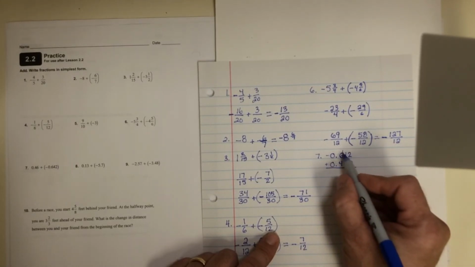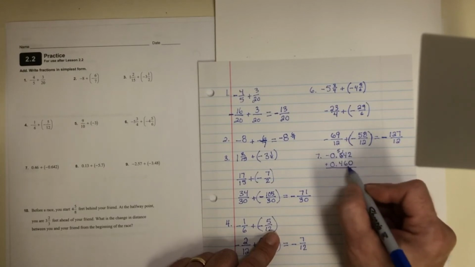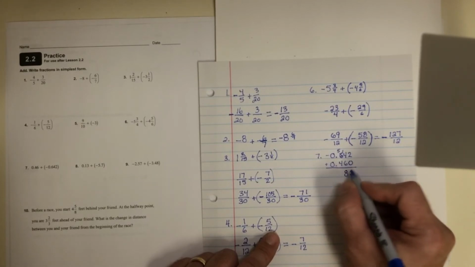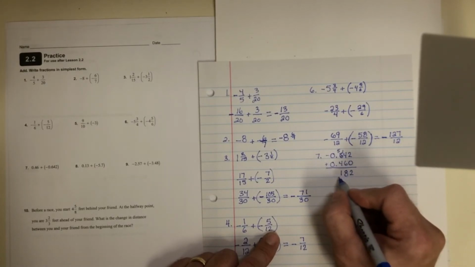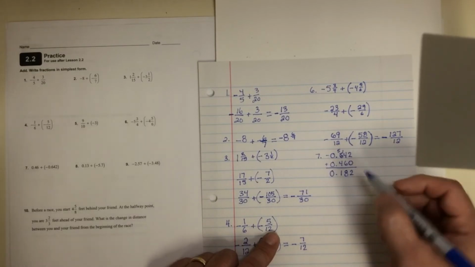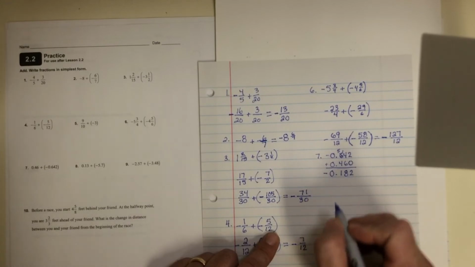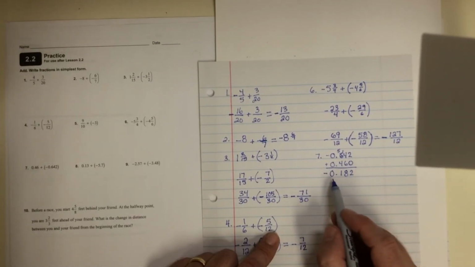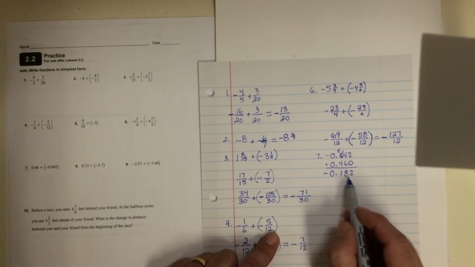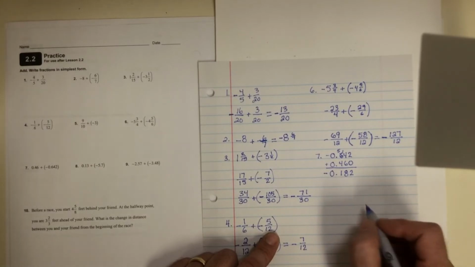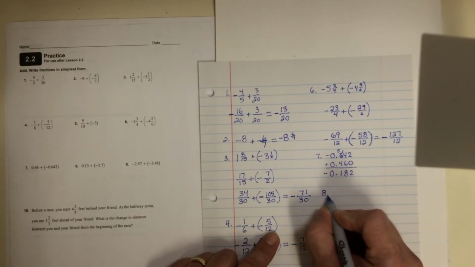4 minus 6 I can't do. But 14 minus 6 I can, that's 8. 5 minus 4 is 1. Decimal, 0. And I look, and the larger one was the negative, so this stays negative, negative 0 and 182 thousandths.